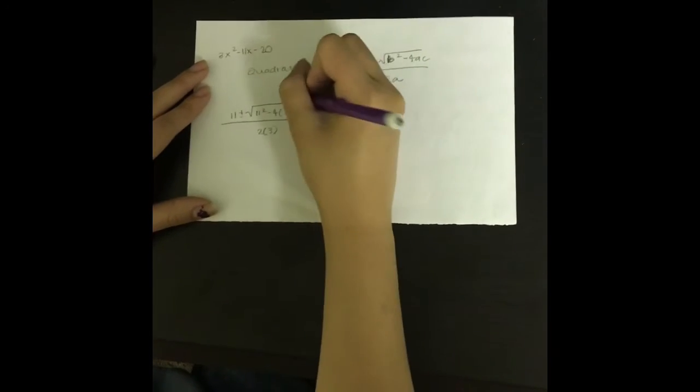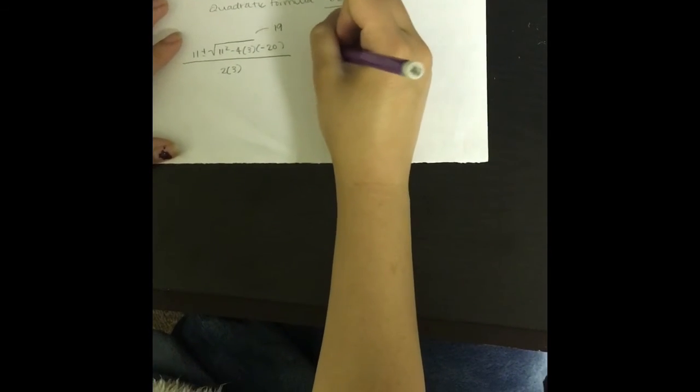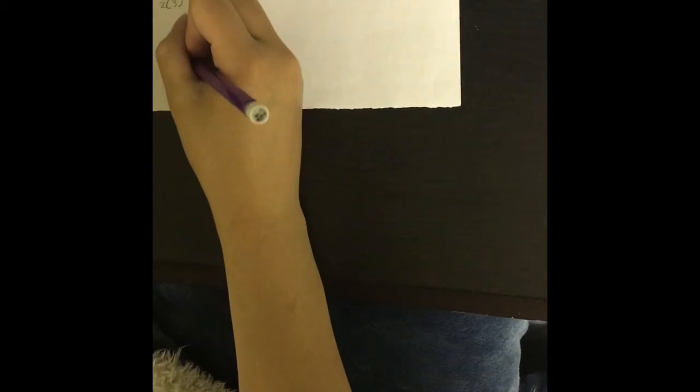And if you solve for the square root, you'll get 19. So then when you do the equations, it'll be 11 plus 19 divided by 6 and 11 minus 19 divided by 6. And when you do that, you'll get x equals negative 4/3 and x equals 5.